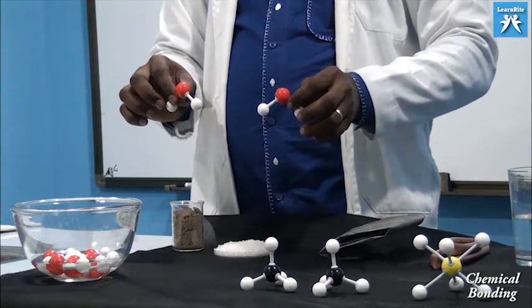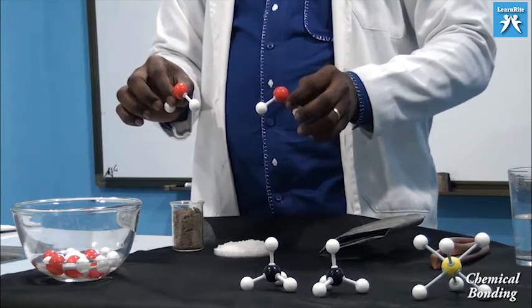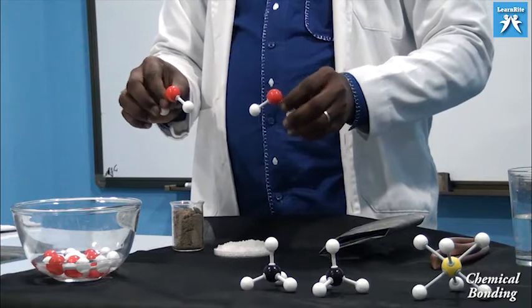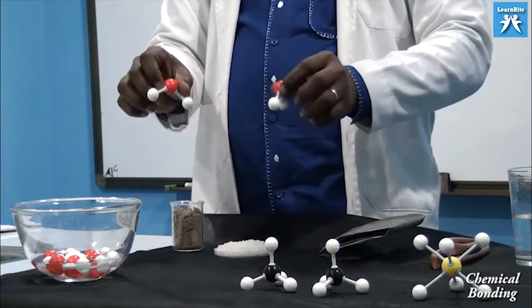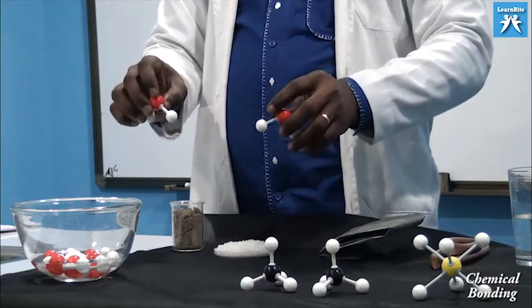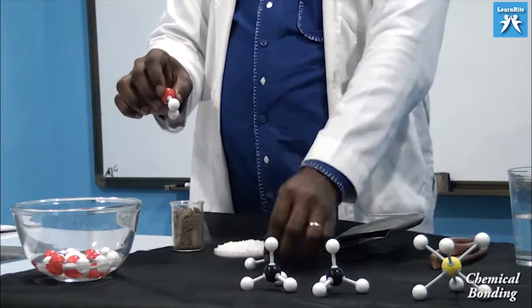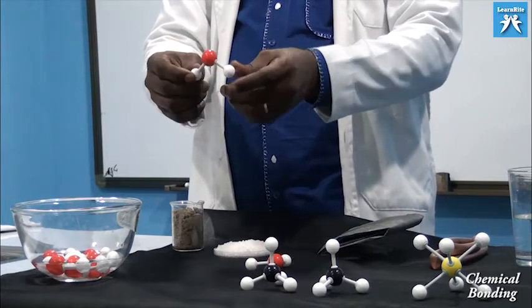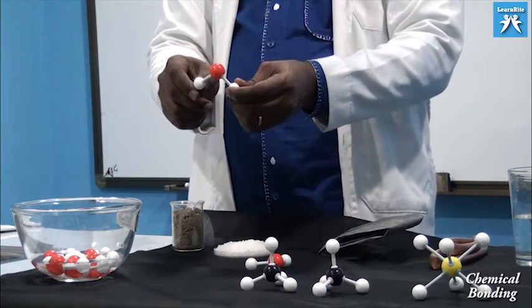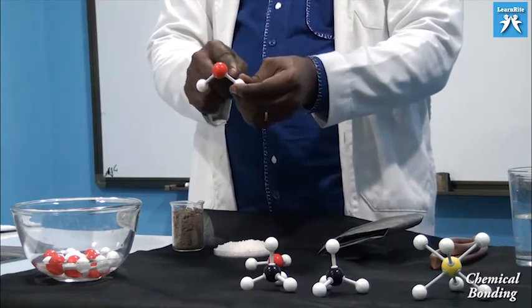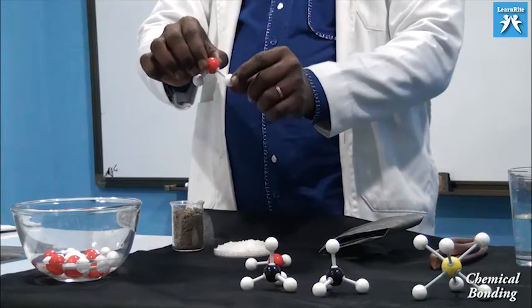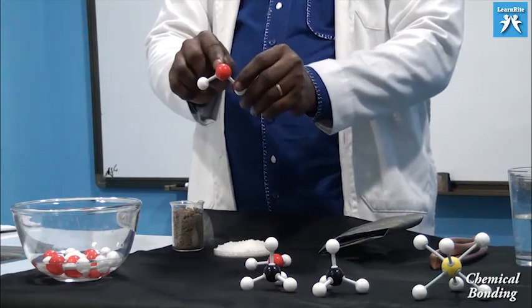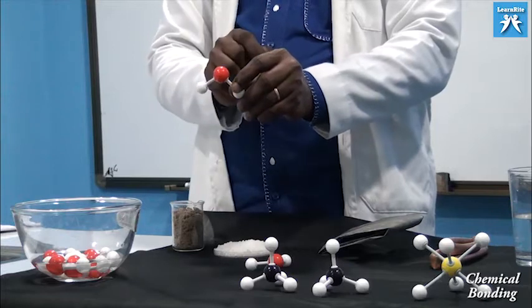In chemistry, very soon you will grow in chemistry, and I'll explain to you that this structure that I'm holding here represents a water molecule, where the red ball represents the oxygen, and these two white balls represent my hydrogen atoms. They are bonded like this. So oxygen is bonded to hydrogen here, and this oxygen is also bonded to another hydrogen here.